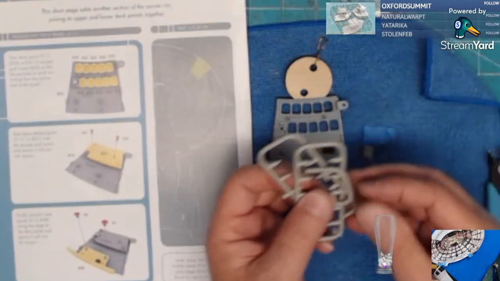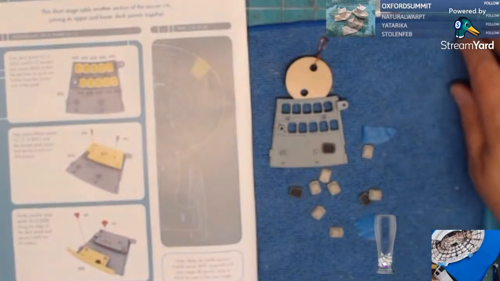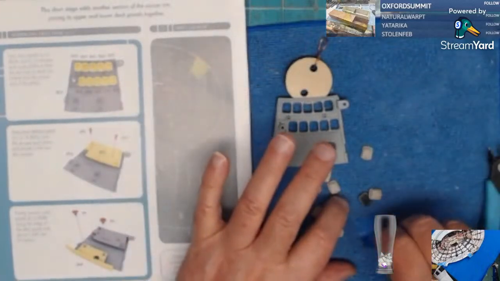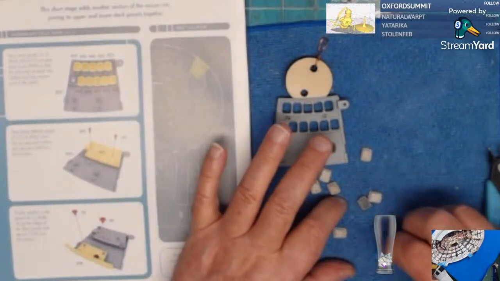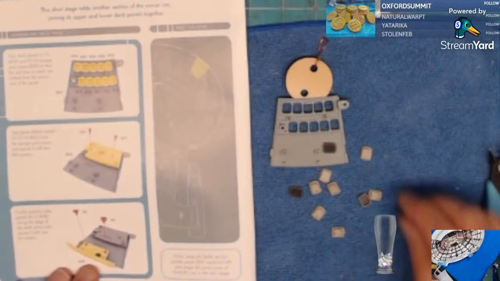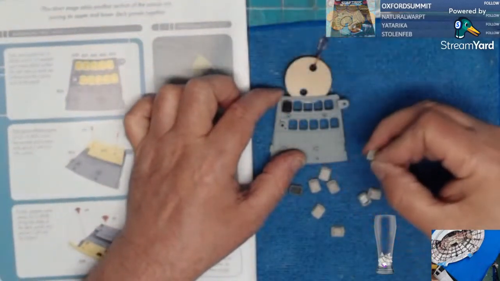I want to throw these pieces away, along with this tape. Don't need it. Okay, and then all the escape pods are just going to go on there like normal.